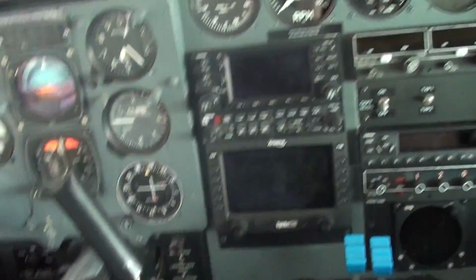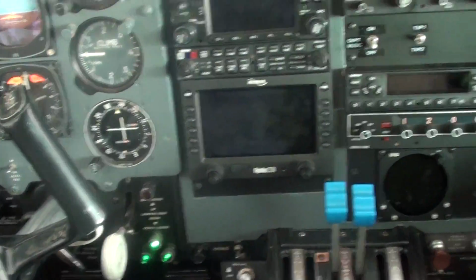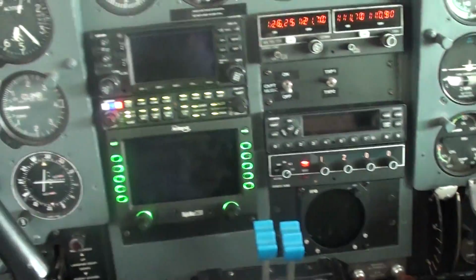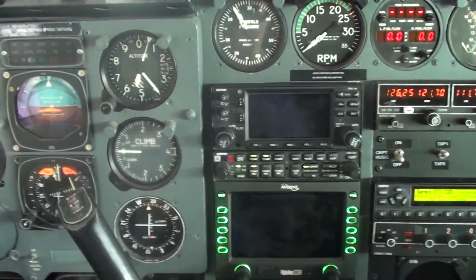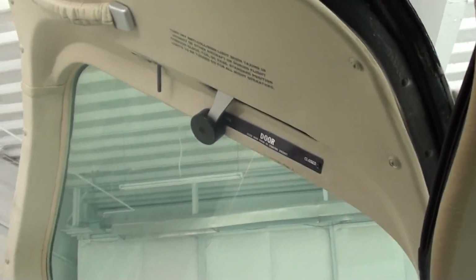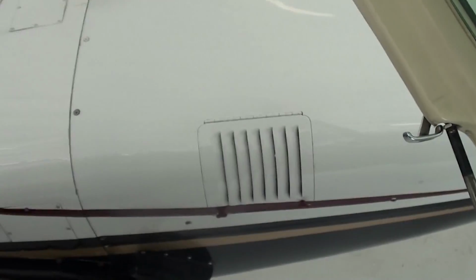Okay, welcome to the cockpit of 8 Bravo Yankee. I'm actually going to turn the avionics on here. I've got the plane plugged in outside. We've got the pilot door open, which I'm going to actually close now, which closes easily.